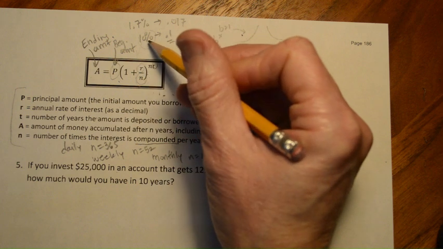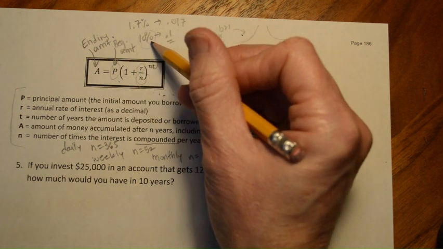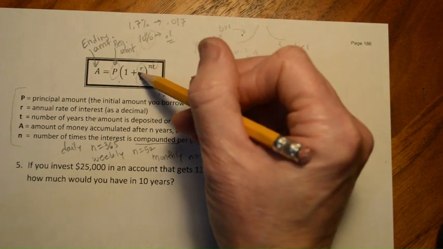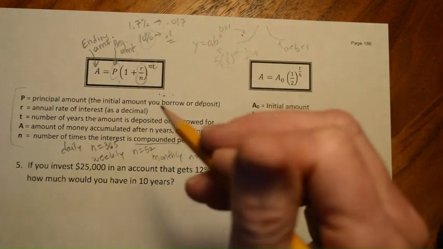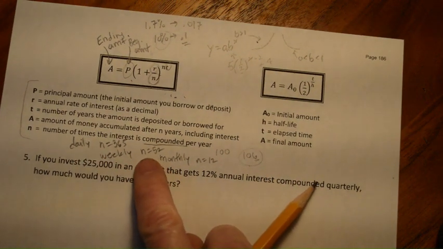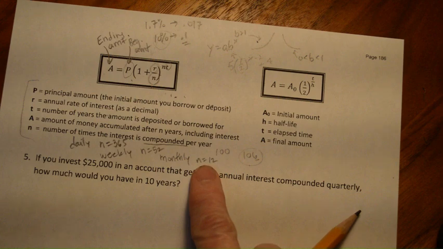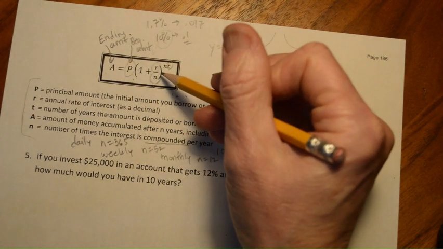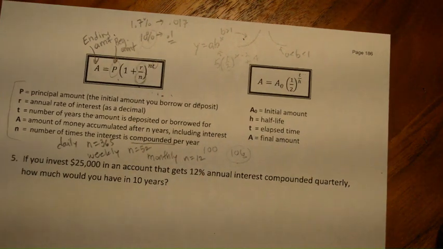I'm getting one 365th of that every day. So we would take our rate and split it up into however many times it's being applied: 365 if it's daily, 52 if it's weekly, 12 if it's monthly. And so I'm going to see what the actual interest rate is based on how many times it's compounded.